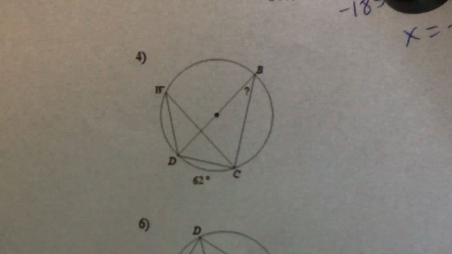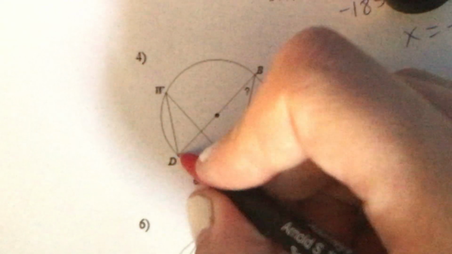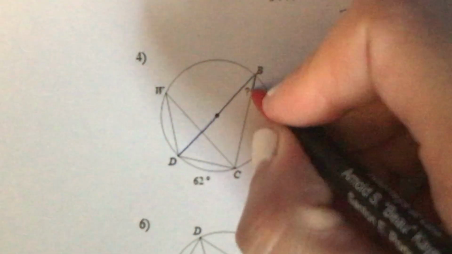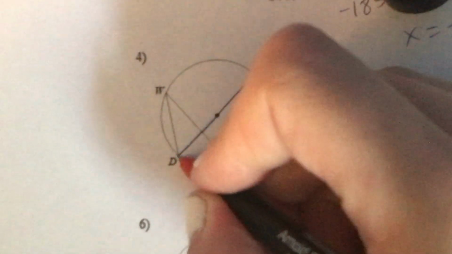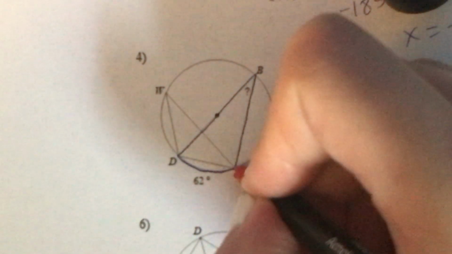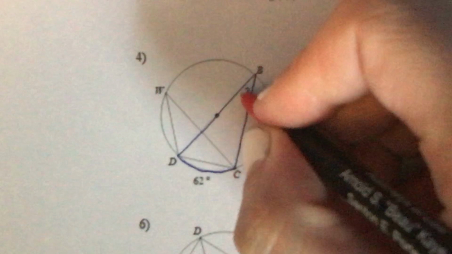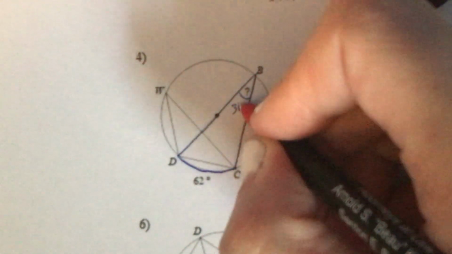All right. Same thing with this one. I know this is the angle I'm looking at, so I'm going to ignore these other lines here. I know the arc. The arc is 62. So I know this angle right here has got to be 31.